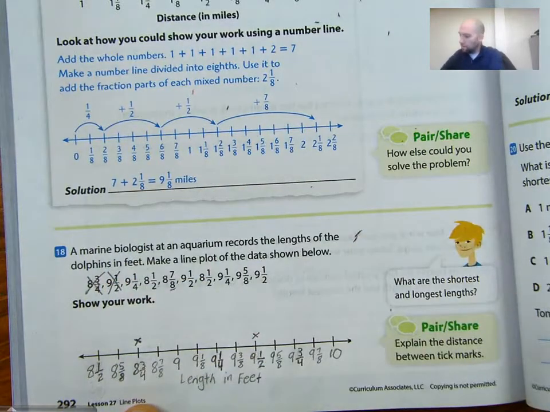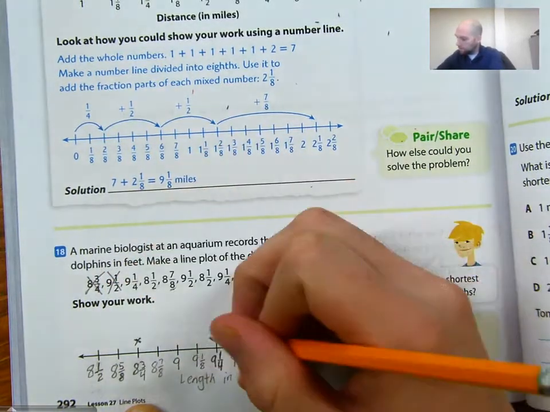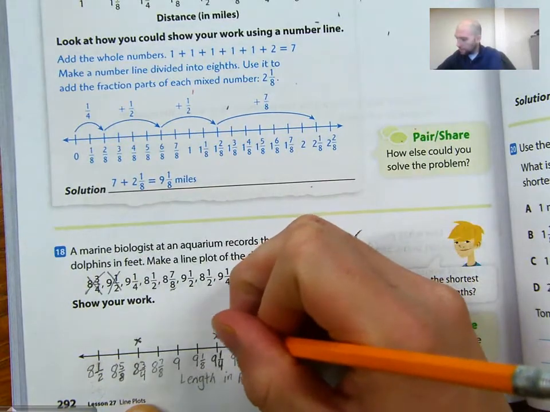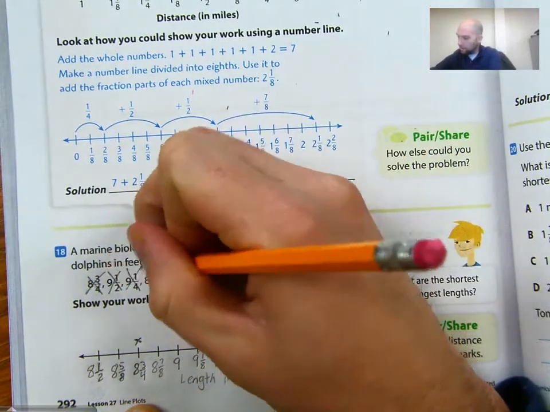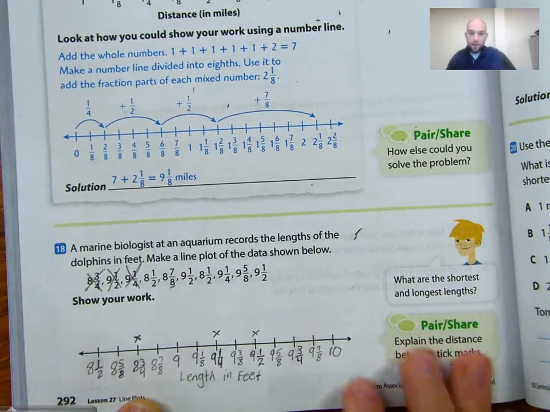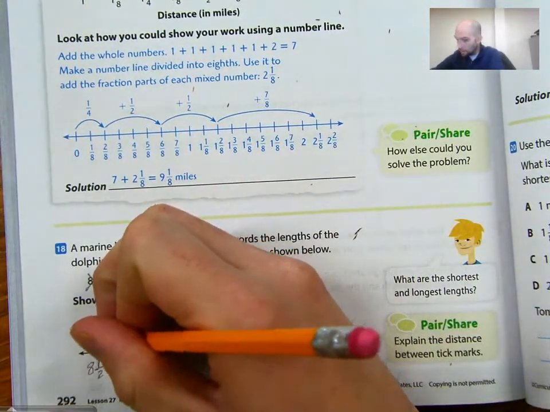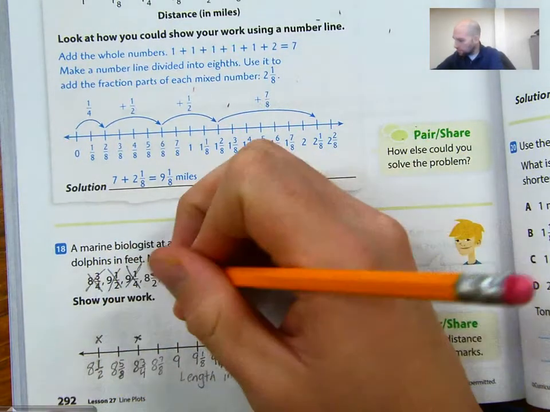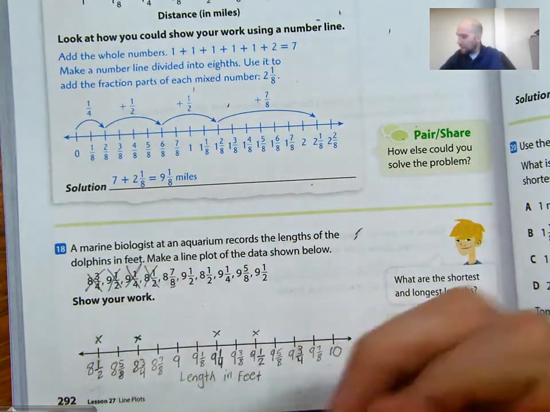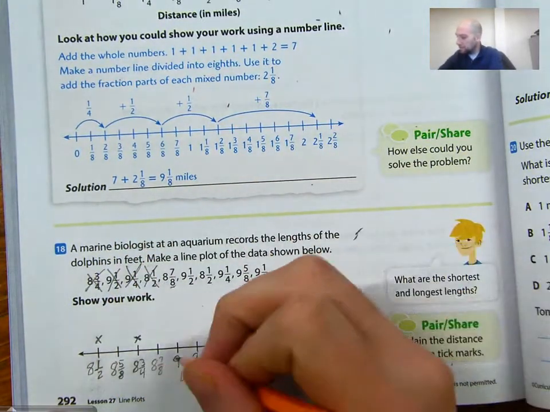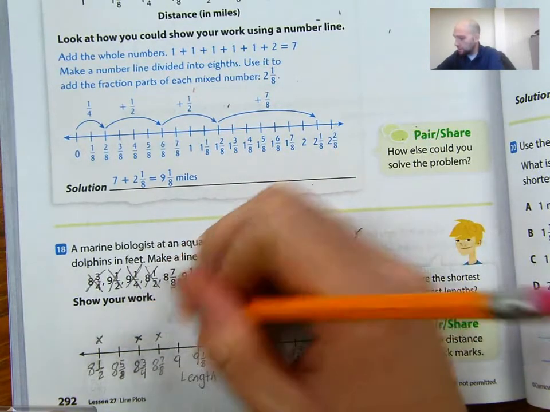Then I have 9 1/4. Put an X above there. And I cross that one out. Then I have 8 1/2. Well, 8 1/2 is down here. Cross it out. 8 and 7/8. 8 and 7/8 is right here.